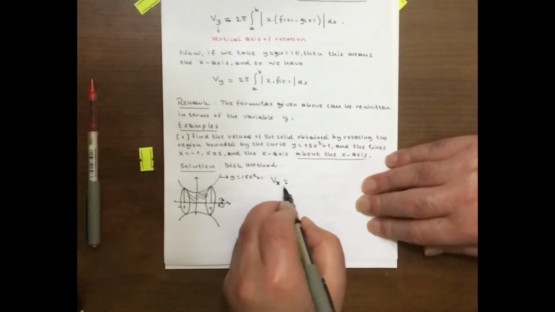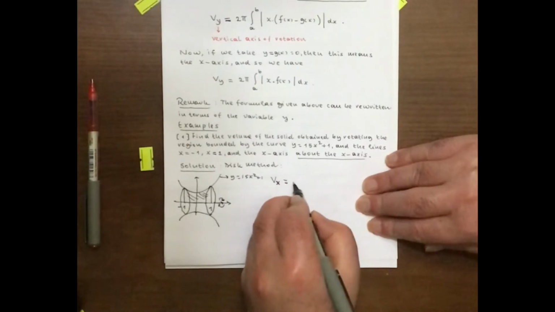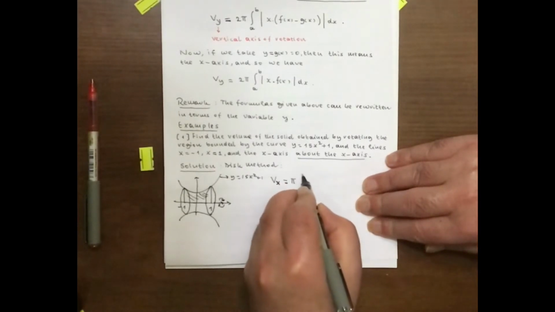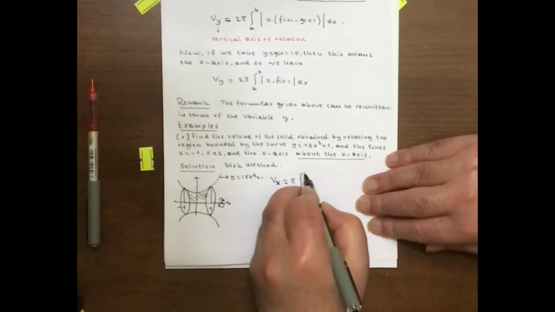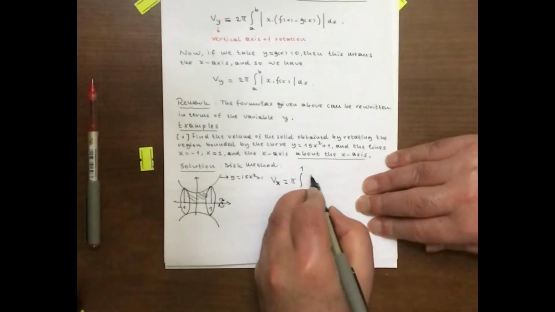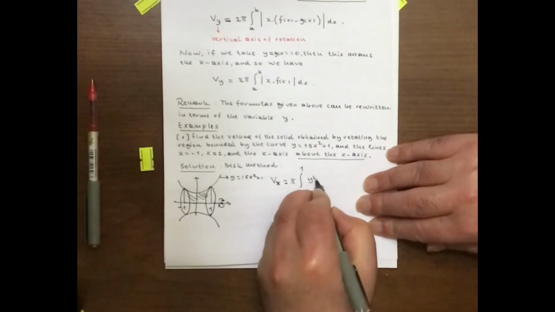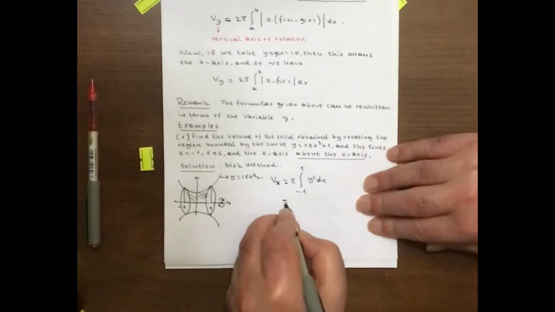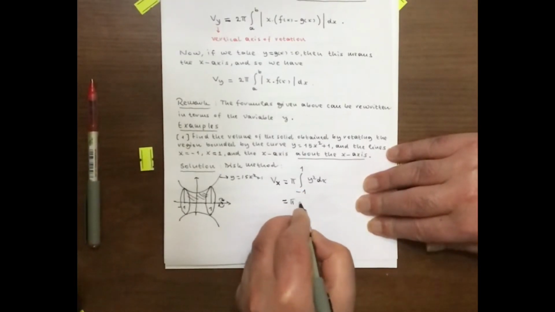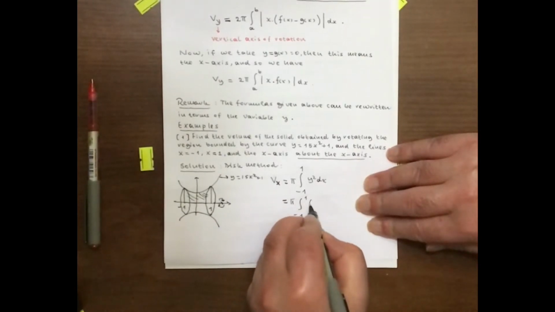This is our axis of rotation, and then pi times integral from minus 1 to 1 of y square dx. Okay, now pi times integral from minus 1 to 1.